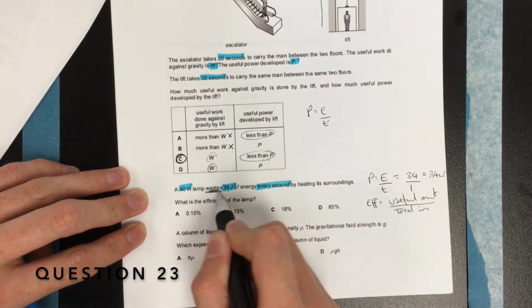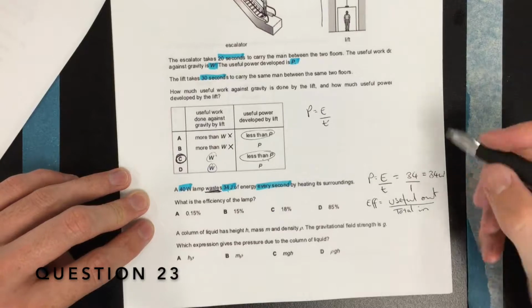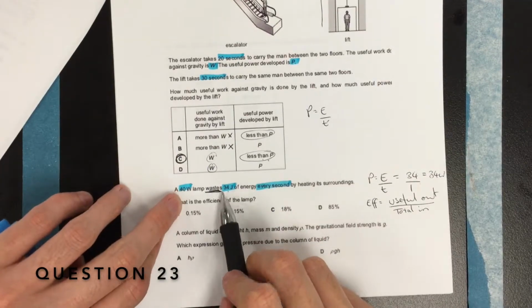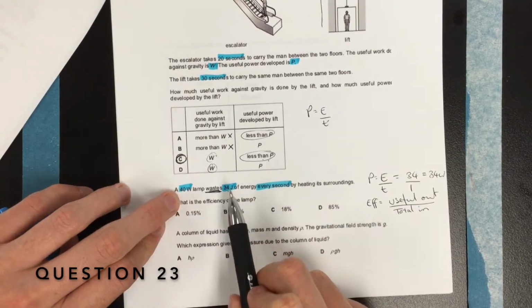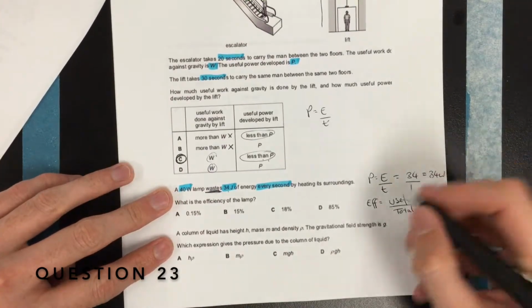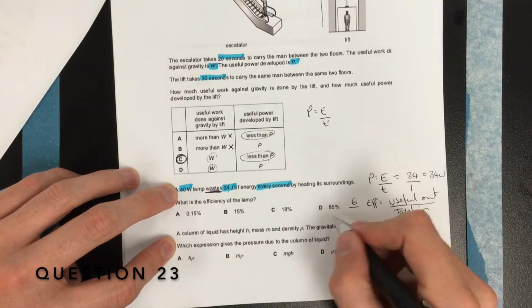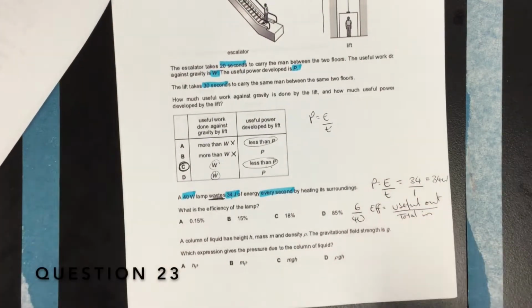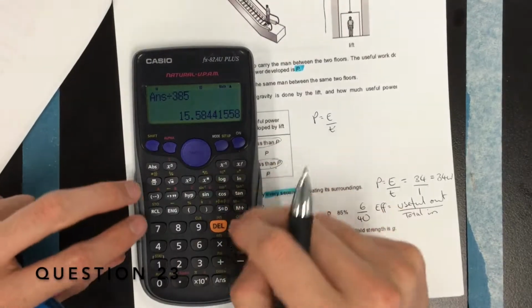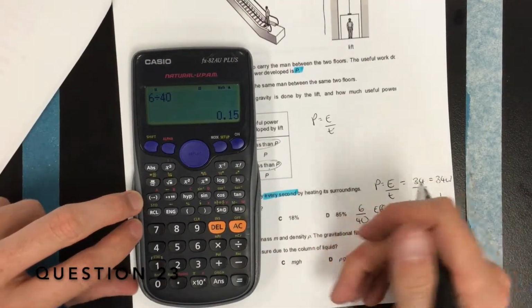The question told us it's waste. So what's left over must be the useful bit. I used 34 out of my 40, meaning there is 6 left over. So my efficiency is going to be 6 divided by the total input, which was 40. 6 divided by 40 is 0.15.